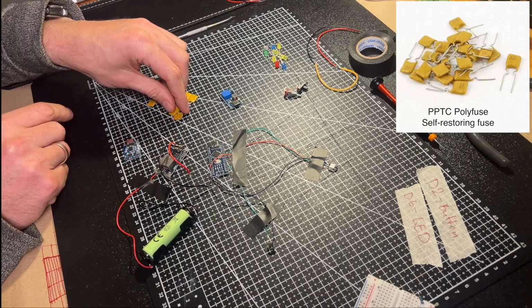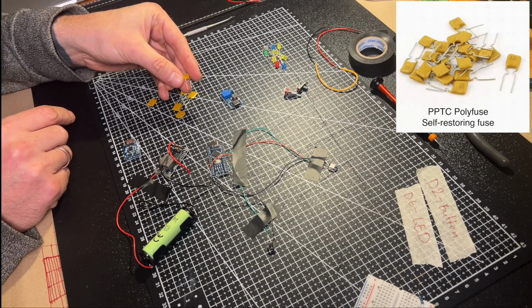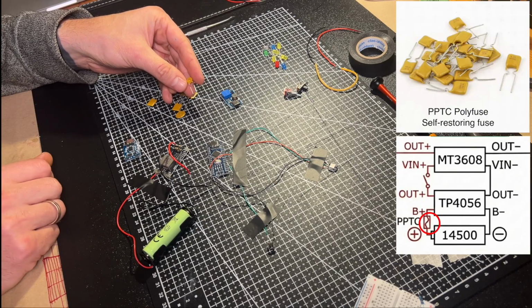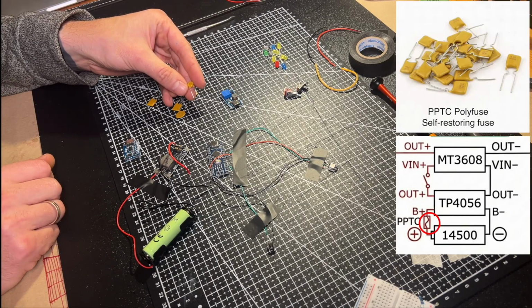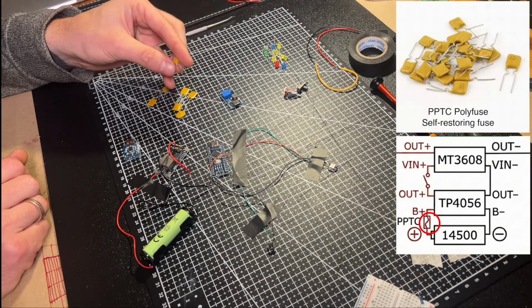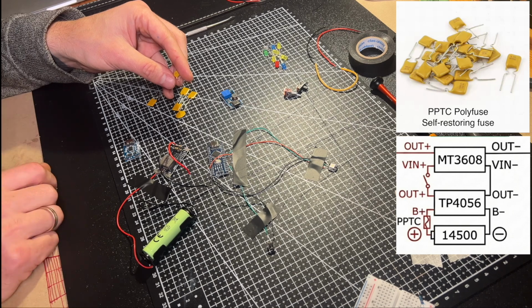There are different types, something like that. You can put it somewhere between your battery on the plus, from the battery to the charger or wherever you want. And this is the type of fuse that breaks when the current exceeds some limit.